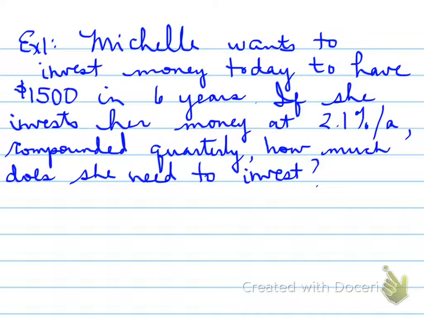So, let's look at all the different pieces that's found in here. First of all, the 2.1% per annum. Look at the quarterly. Look at the 6 years and definitely look at 1,500. You need this 1,500 in the future, in 6 years. So we need to know how much we have to put in now in order to have the $1,500 in 6 years. So this is a knowledge type question, folks.